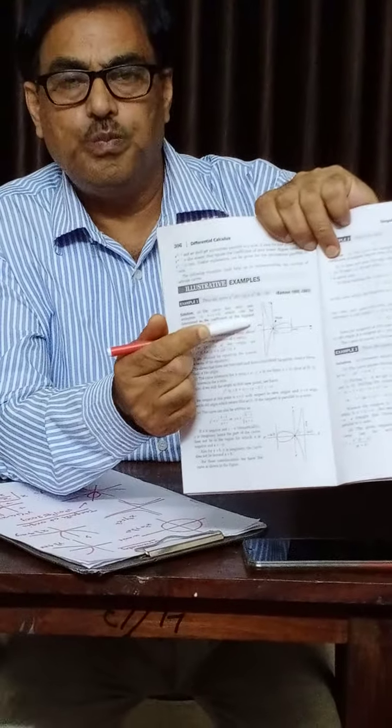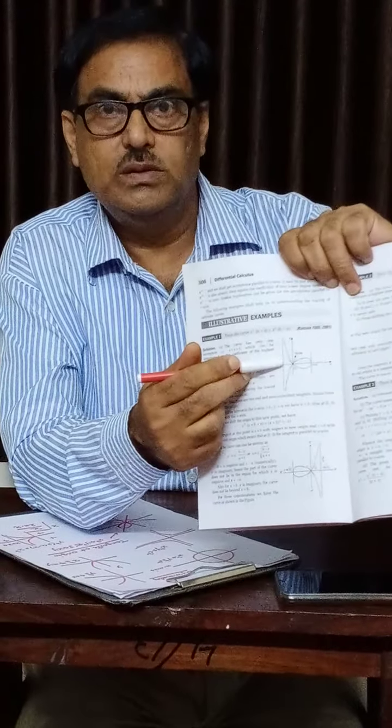We also examine where this curve cuts the x-axis, by putting y is equal to 0. So x squared into (b minus x) is equal to 0, when x is equal to b. So at the point (b, 0), this curve cuts the x-axis and the tangent is perpendicular to the x-axis at this point. Using all these points, we will trace the curve, and the curve comes out in this form. This curve, see here.